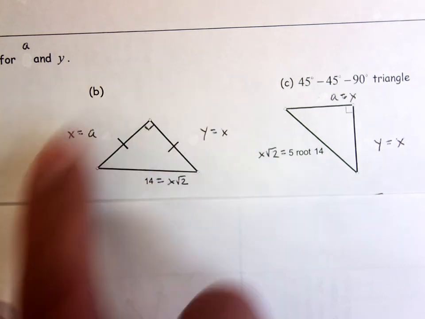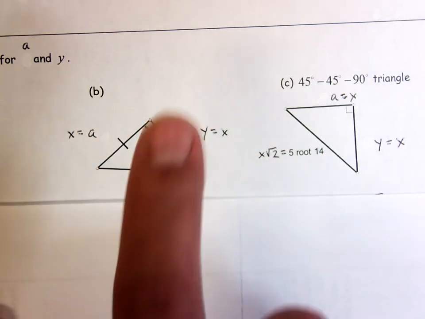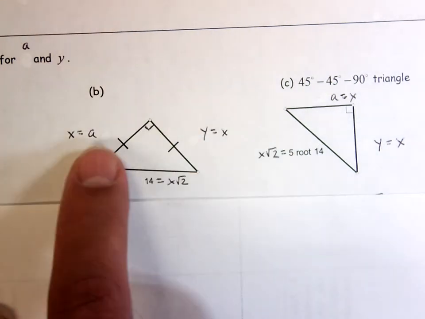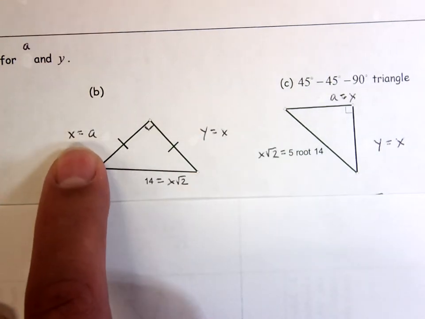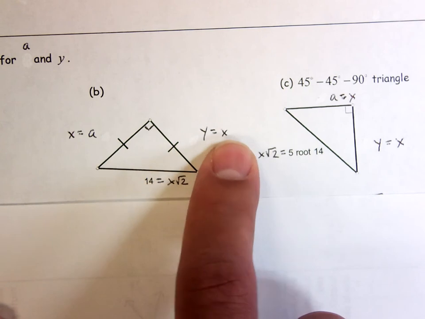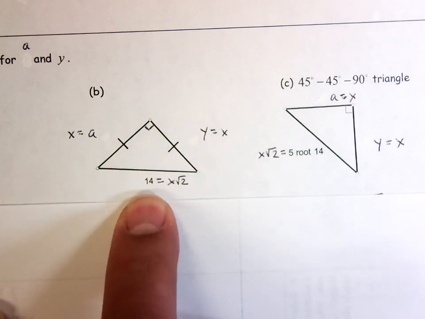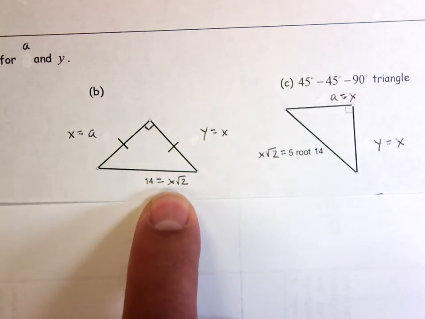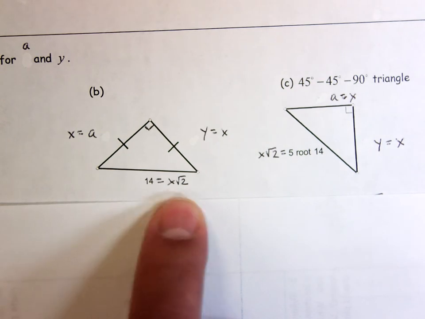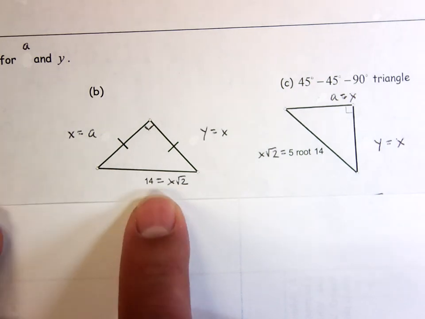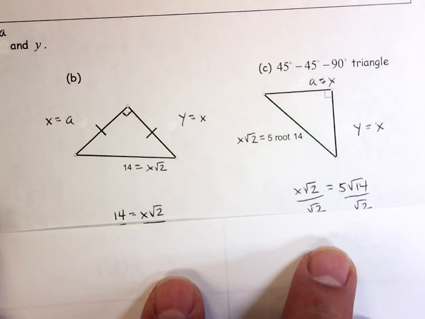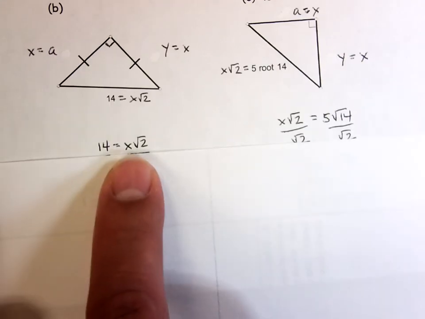So again, I go around the triangle and I labeled the three sides the same way I labeled it up here. My legs are both equal to x, so a has to be equal to x. My y is equal to x, and my hypotenuse, this 14, has to be equal to x root 2. So this is the equation that I want to solve to figure out what x is. So 14 equals x root 2, so that's what I put right there. 14 equals x root 2.